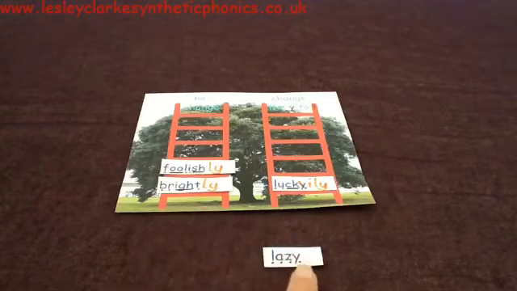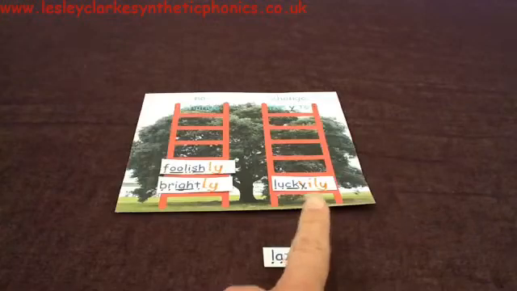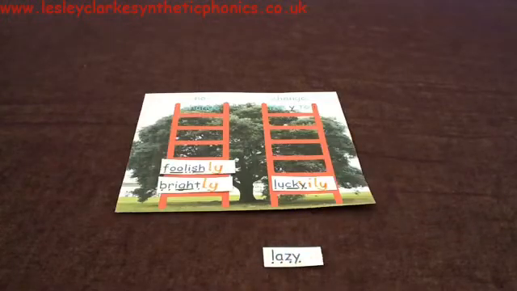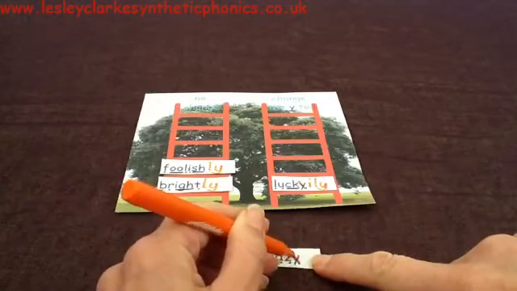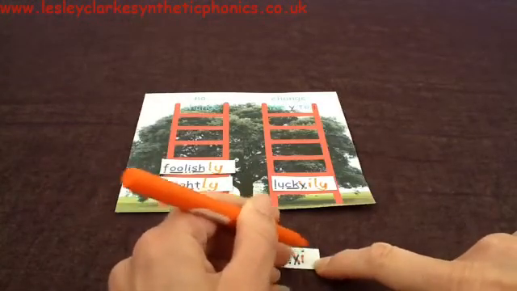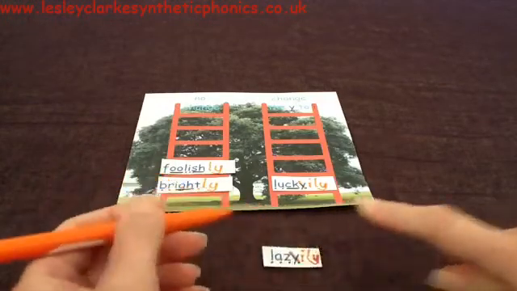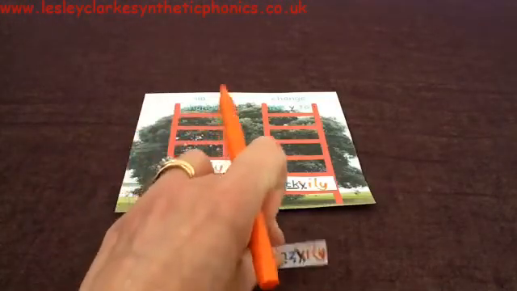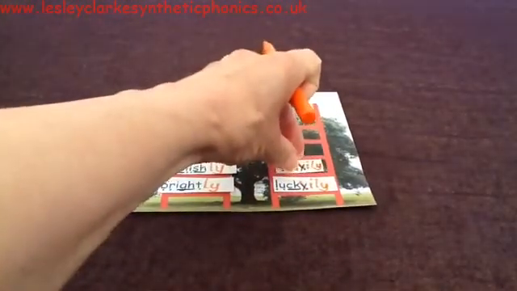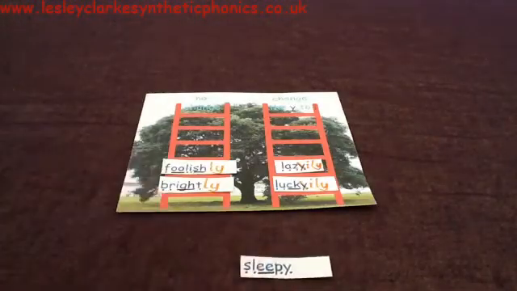Point to this ladder. If you think we have to change y to i and then add our suffix, point to this ladder. Let's see if you're right. There is a y on the end, so we have to change that y to i, and then we add ly. So that makes lazily, lazily. If you do something lazily. Give me a cheer if that's your ladder. So that's 2-2 at the moment. Let's see what we're going to get next.